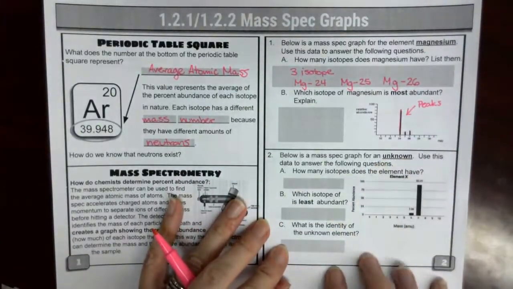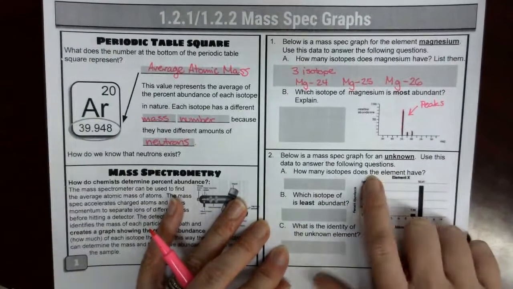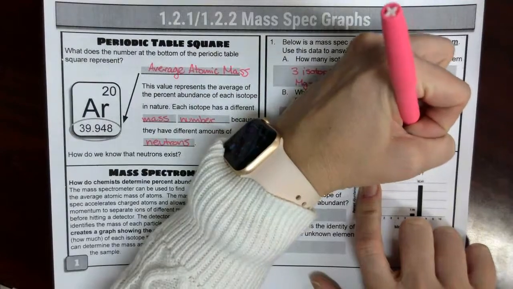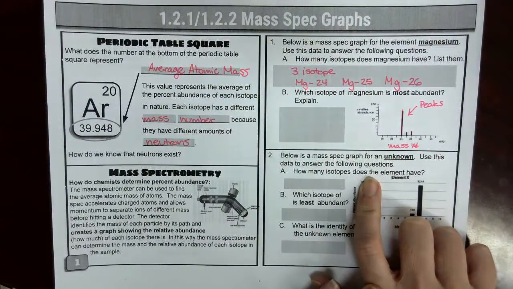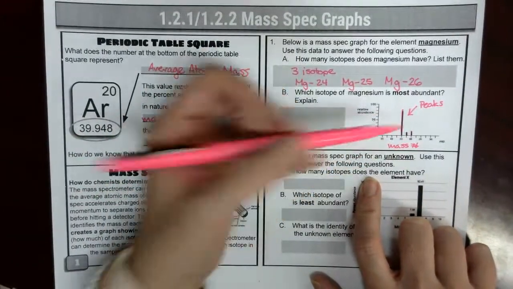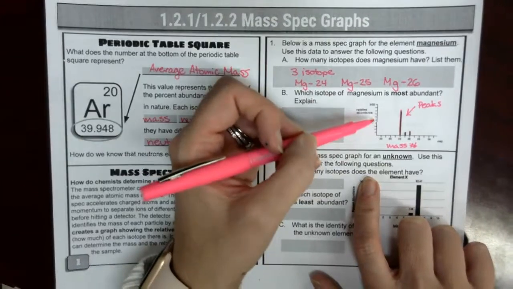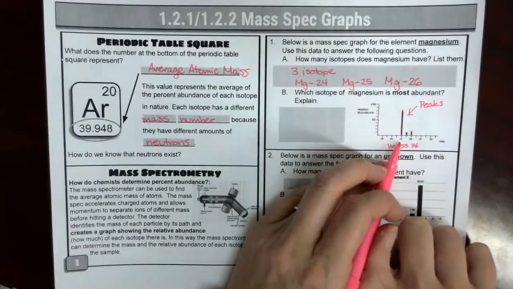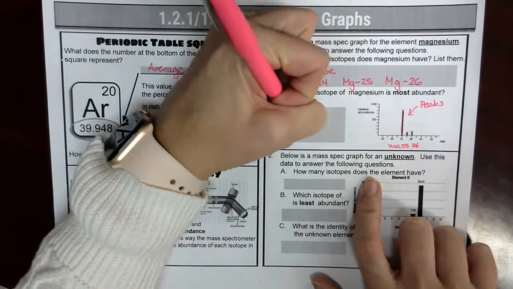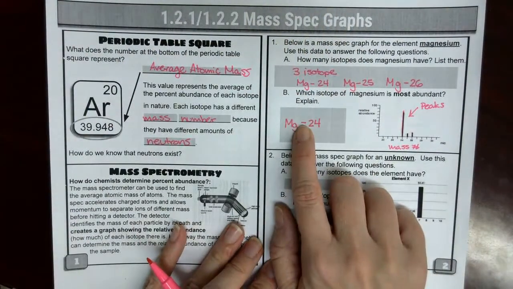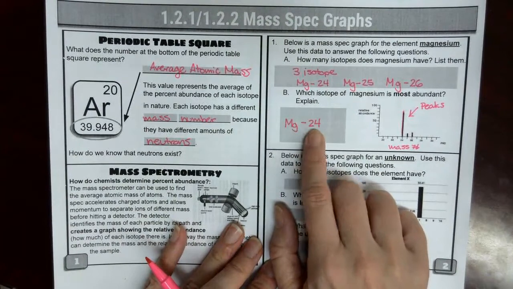Then it asks which isotope of magnesium is most abundant. Down here, these are mass numbers, meaning how heavy the atom is. Over here, these are percentages, so what percent we have. The higher the bar, the more abundant that atom. My tallest peak is for mass number 24, which means that magnesium-24 is most abundant. By the way, this is a dash and not a minus, so that's magnesium dash 24.